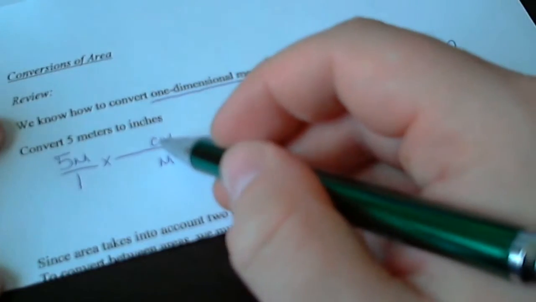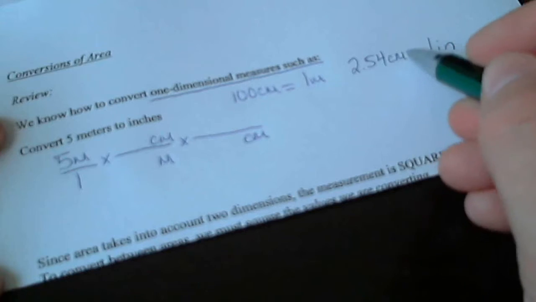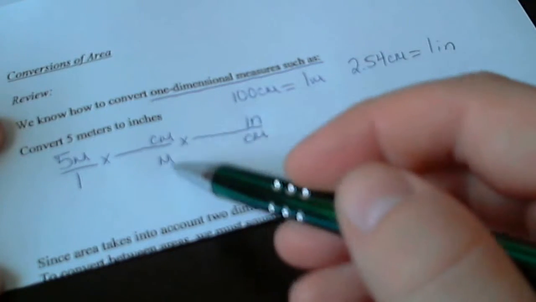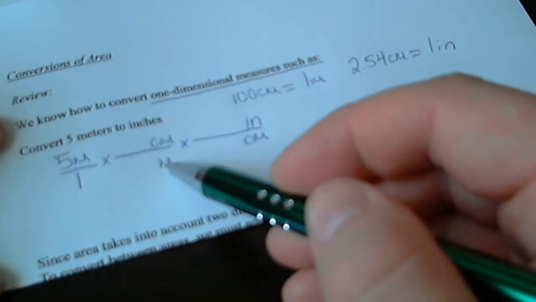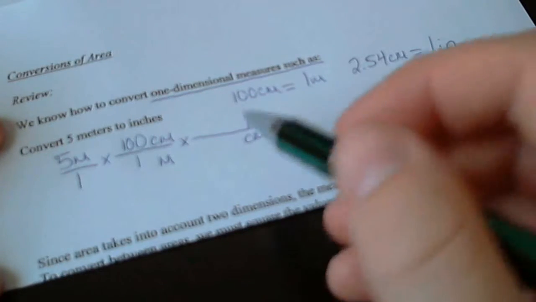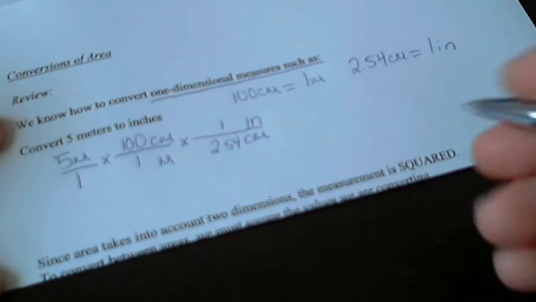Times, now that I know centimeters are up here, centimeters have to go down here. I already used this conversion once. I'm not going to use it again. So I look at my next conversion and realize that centimeters can also go with inches. That's why we put inches up here. Now let's go back and fill in our numbers. When centimeters are with meters, there's 100 centimeters in 1 meter. Now, when inches are with centimeters, there's 1 inch in 2.54 centimeters.